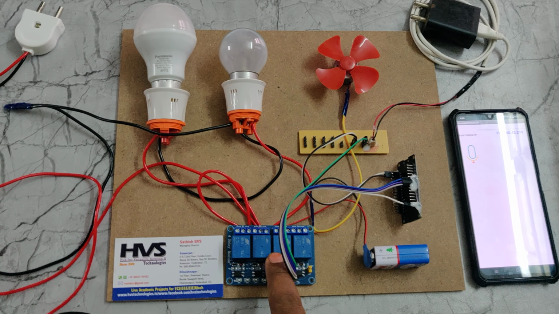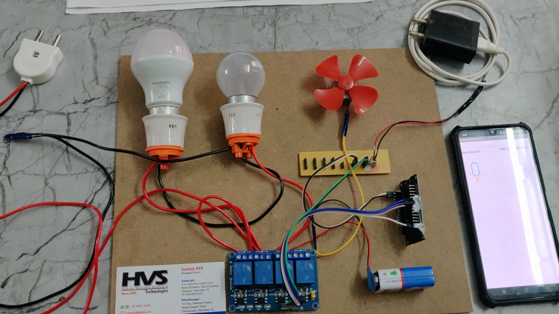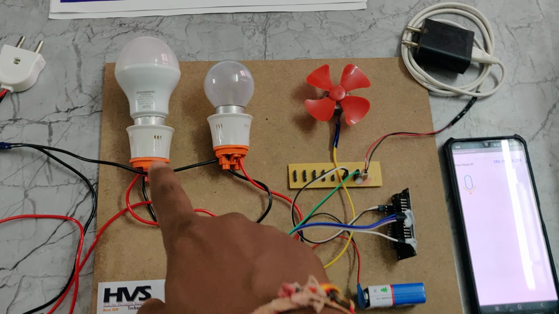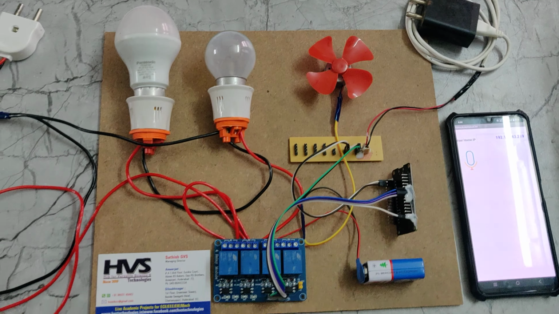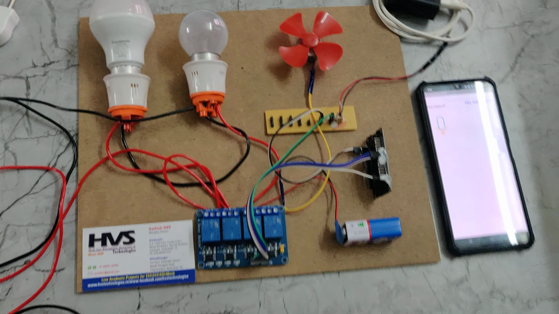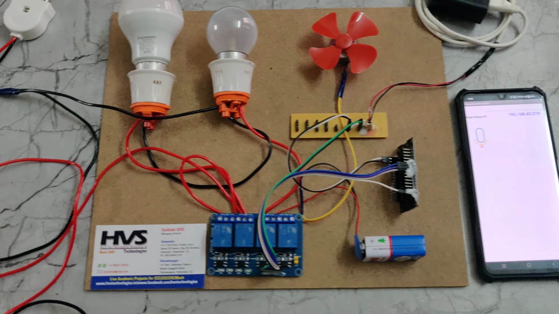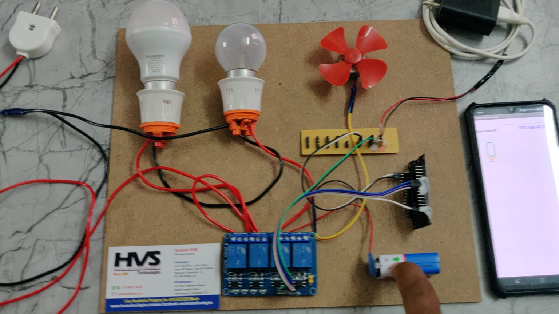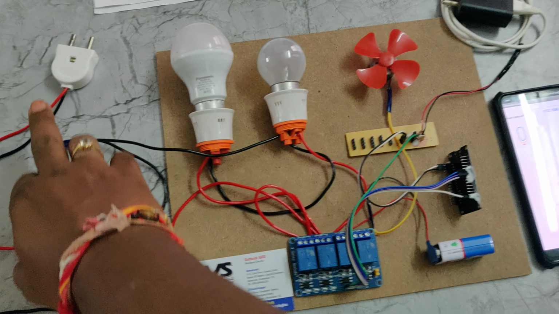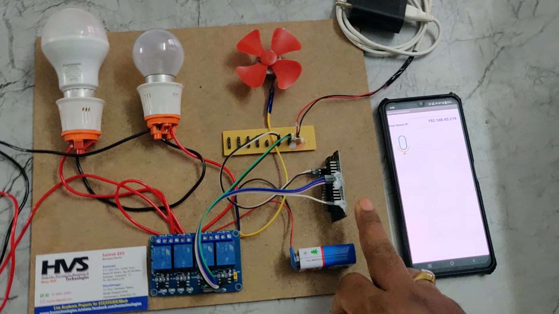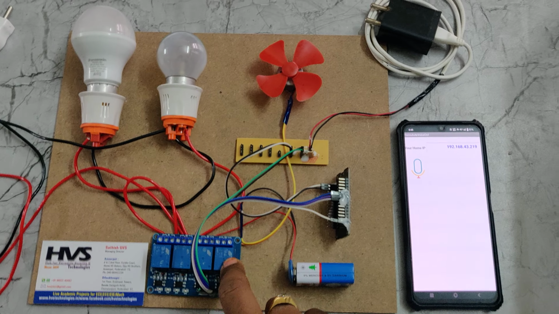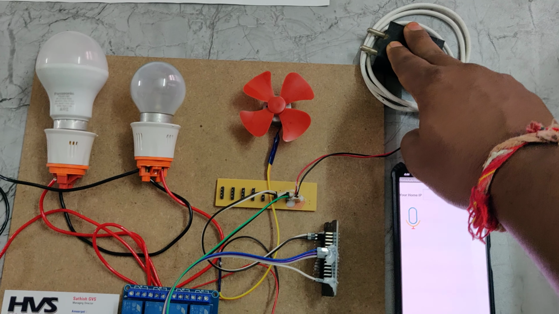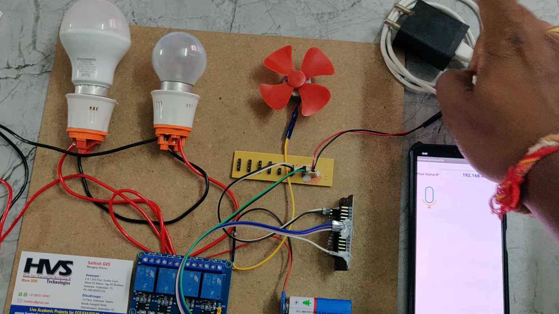These four relays are connected to the four devices. So for demonstration, we are keeping the two bulbs and one DC fan. Another third one will be connected to the TV or some other external fan. And here the DC motor will be getting power supply from this 9 volts battery, and these two bulbs are getting power supply from this 230 volts plug, and our NodeMCU along with relay board is getting power supply from this 230 volts input and 5 volts DC output adapter.